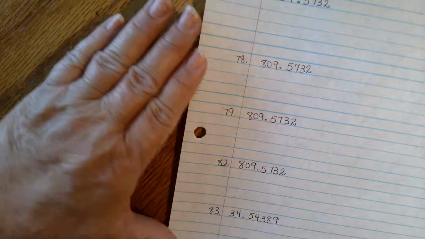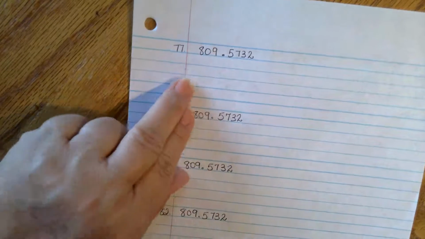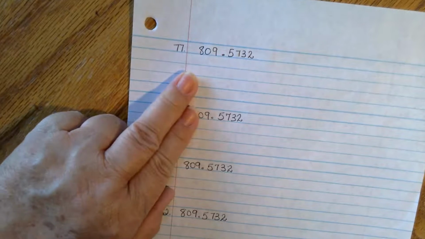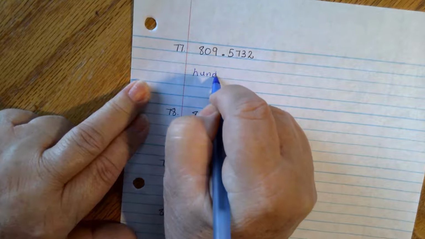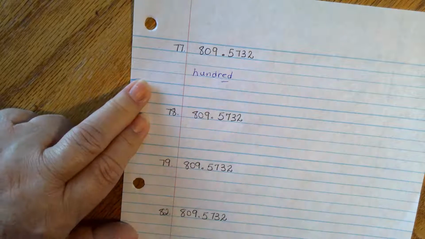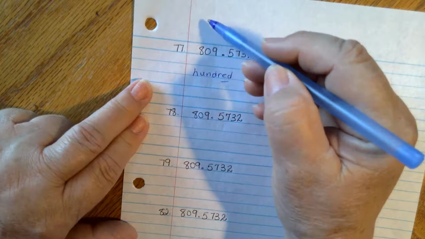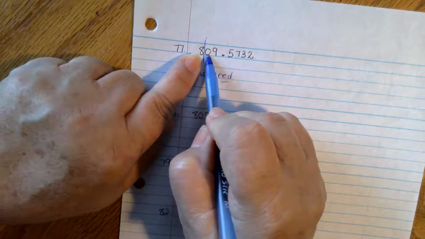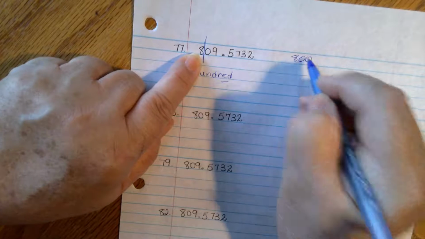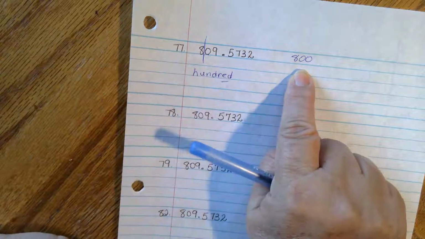Okay, number 77, and this group right here has the same number rounded to different places. Well, let me get the paper where you can see it. On number 77, we were supposed to take this number and round to the nearest 100. Now notice that it's 100, not hundredths with a TH. It's hundreds. So my number that's in the hundreds position is that 8. The 0 tells me it doesn't change, and so to the nearest 100, it's that. When you round to a whole number place, you lose all the decimal positions.